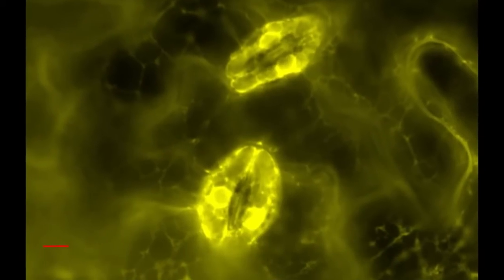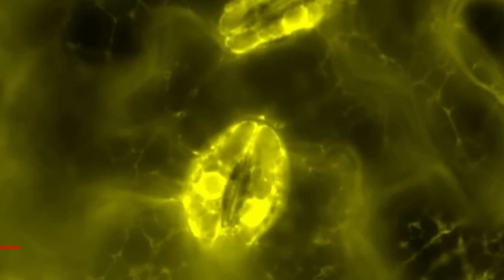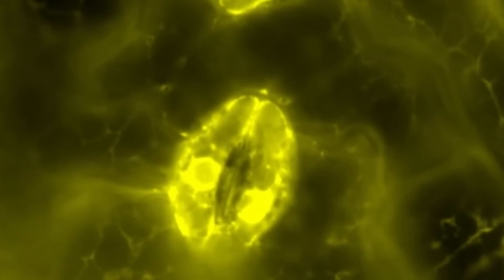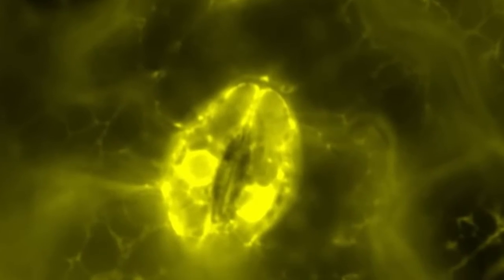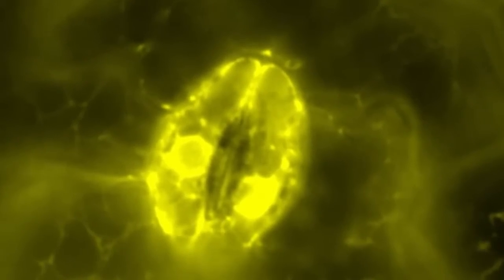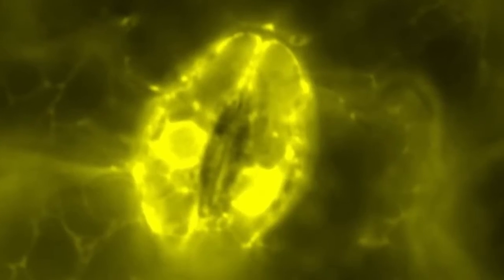For the end of this chapter, we have more images from Rigoberto Ramirez and Ernie Kwok. This is one of guard cells of Arabidopsis thaliana. The endoplasmic reticulum is labeled with yellow fluorescent protein. It shows that the endoplasmic reticulum is localized around the nuclei.